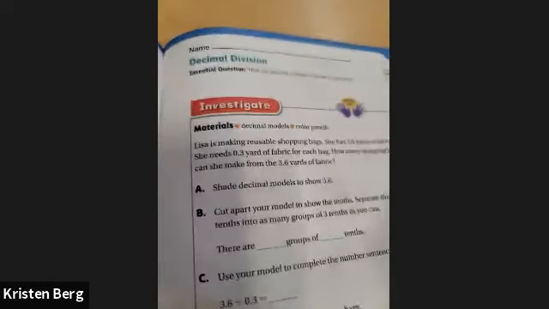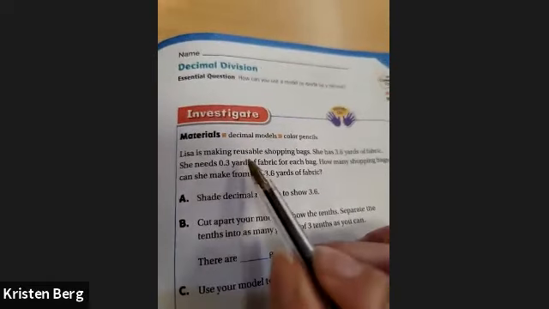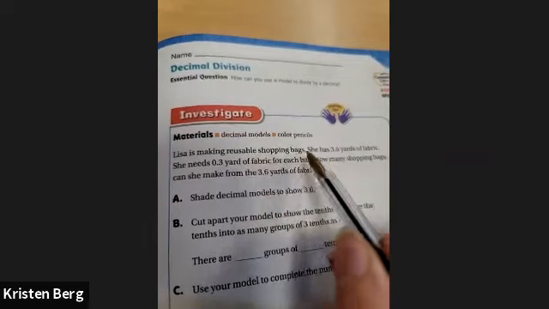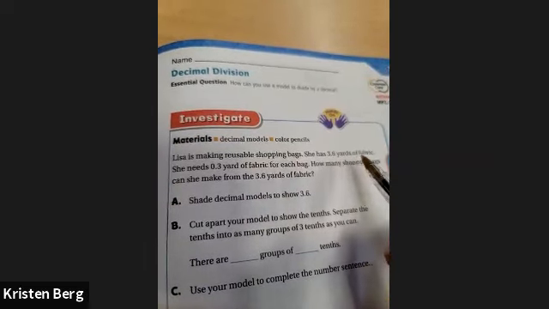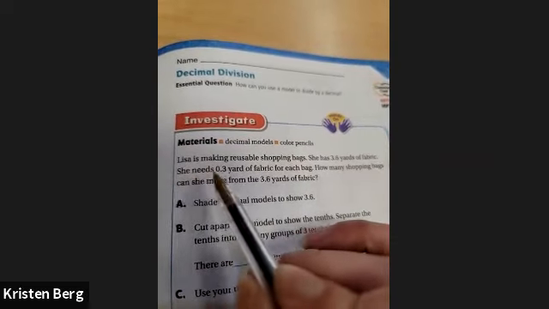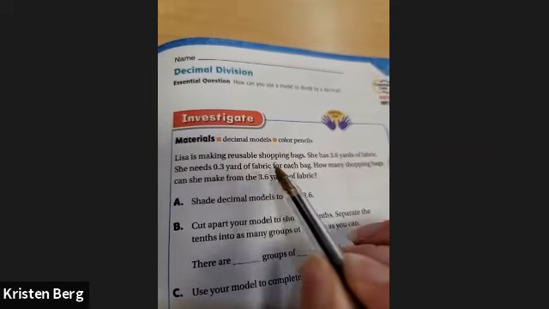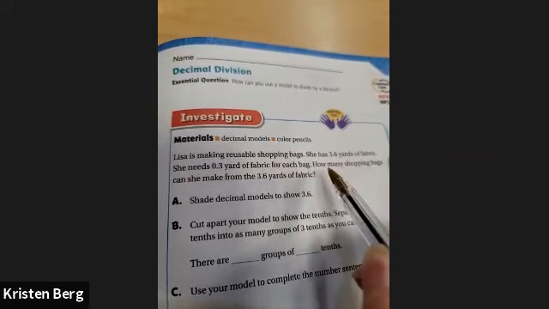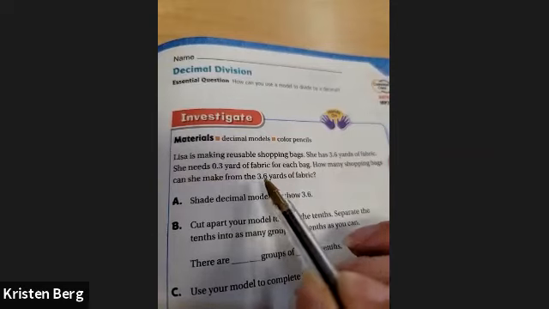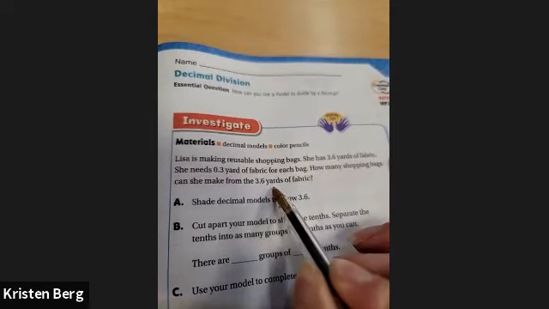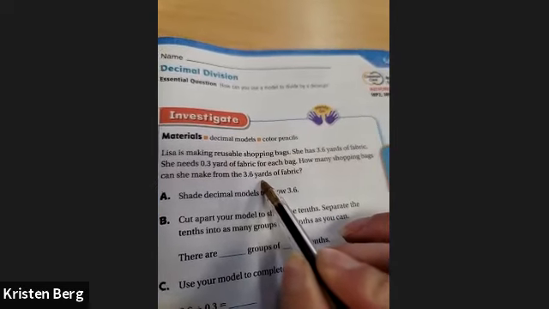All right, so it says Lisa is making reusable shopping bags. She has 3 6/10 yards of fabric. She needs 3/10 of a yard of fabric for each bag. How many shopping bags can she make with 3 6/10 yards of fabric?